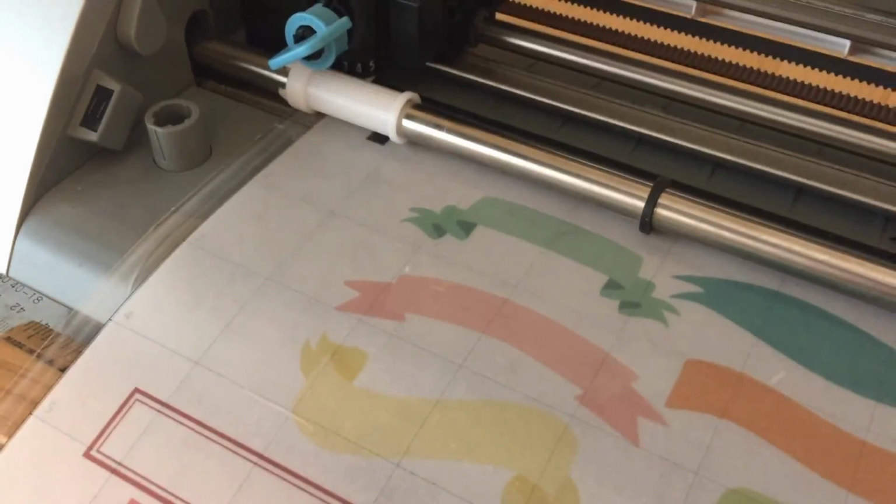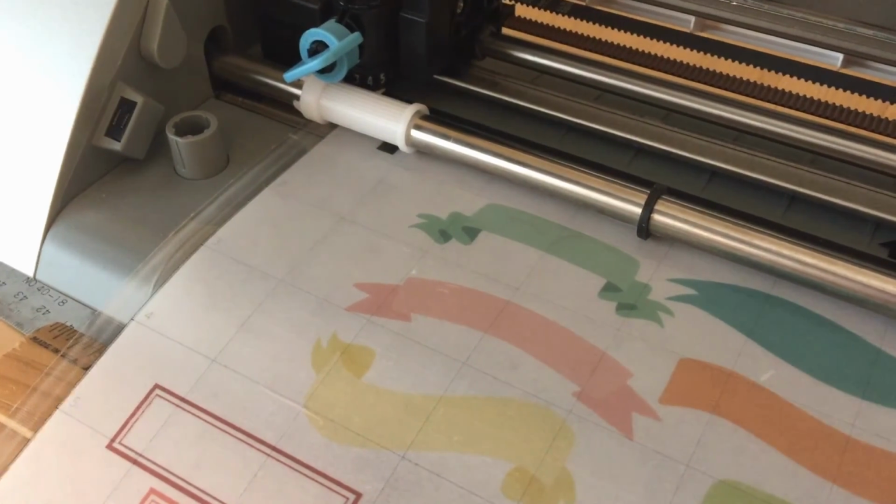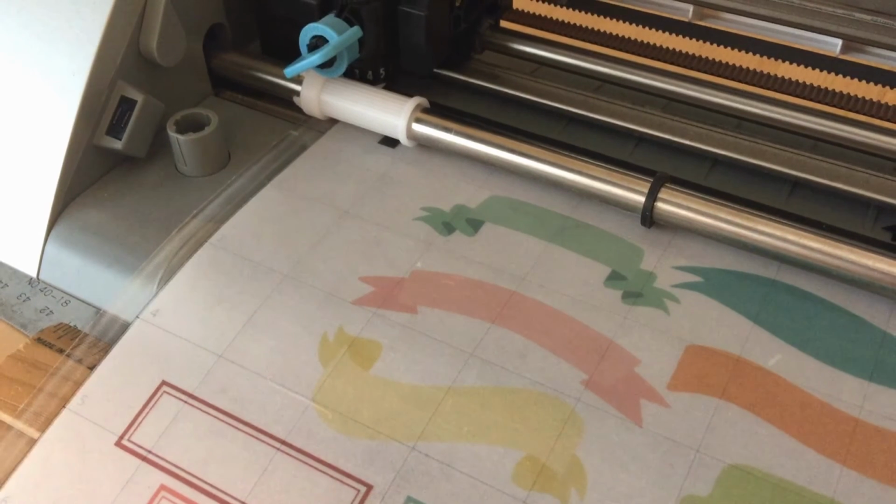So let me go do that, and then I'm going to be going back and forth here and showing you what I'm doing to help it recognize that little black square.